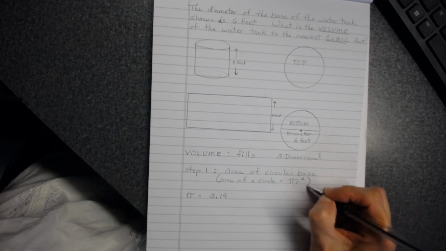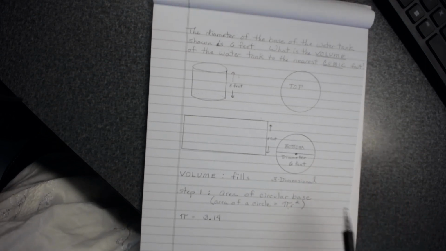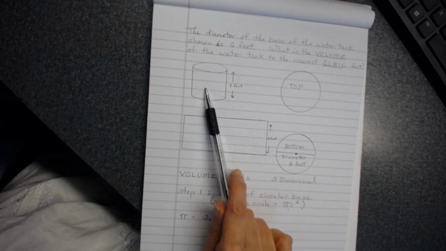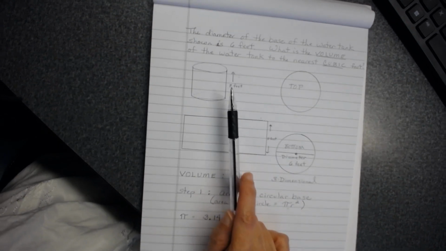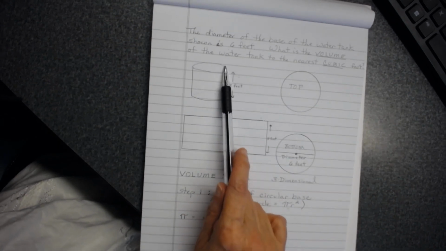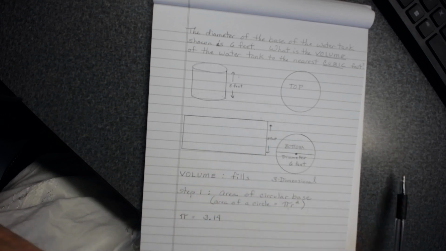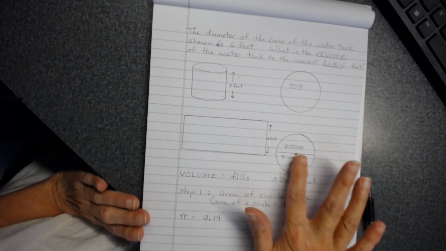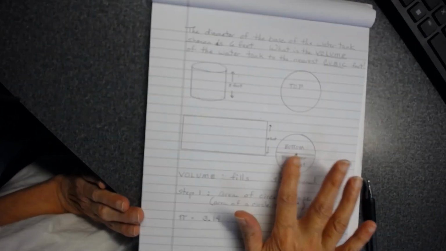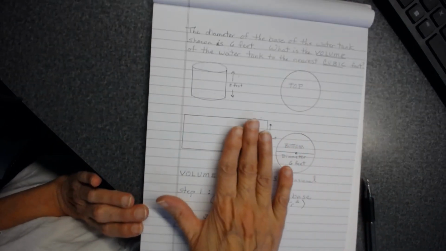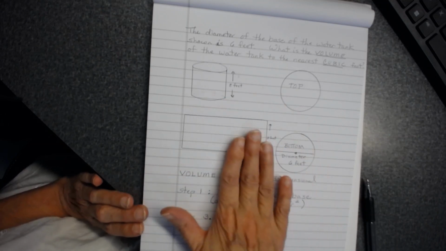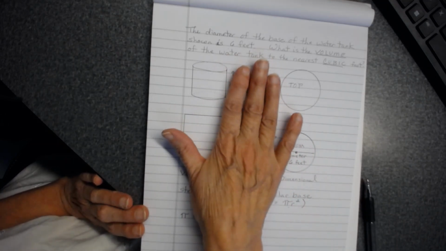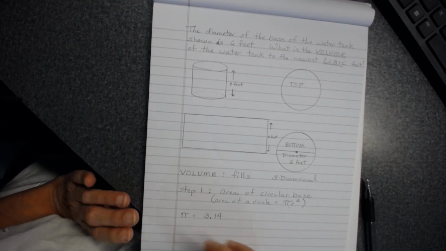Okay, so what we're going to need to do is to find the volume of this cylinder. And to find the volume, we'll need to know how big around or how much area will cover these circles, right? We want to know how much that will cover, and then the height of the cylinder.